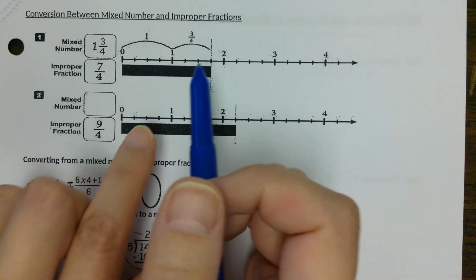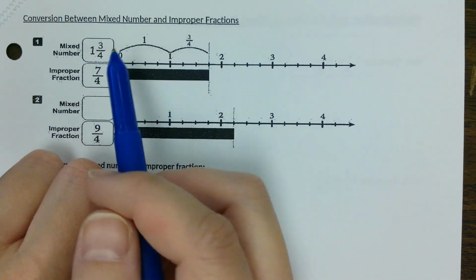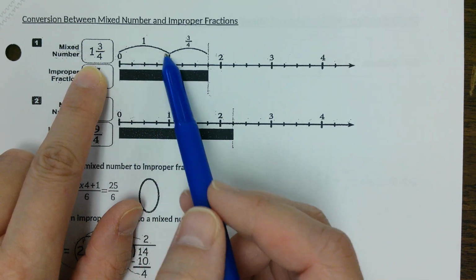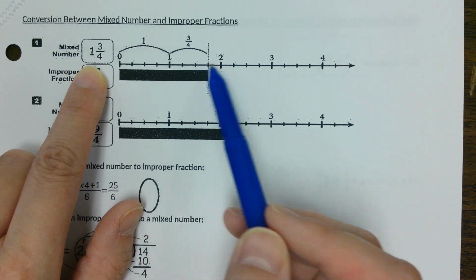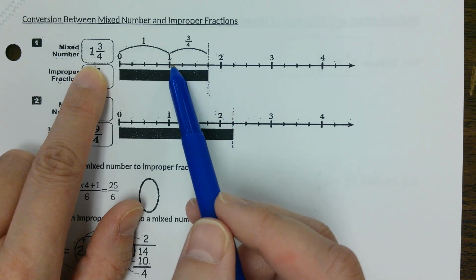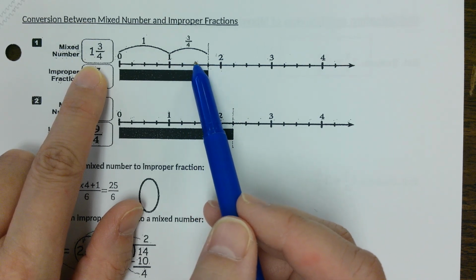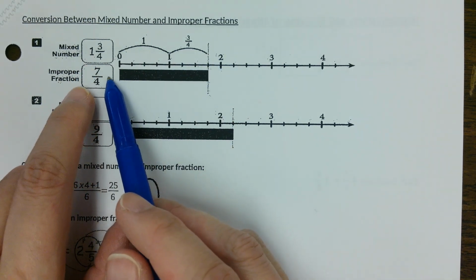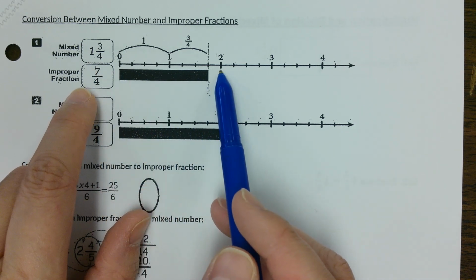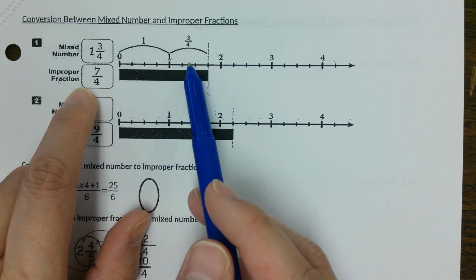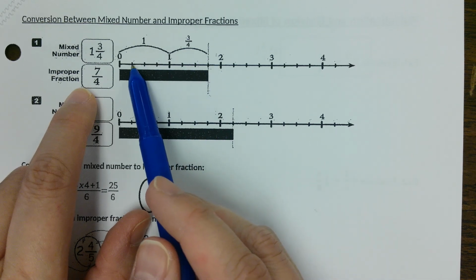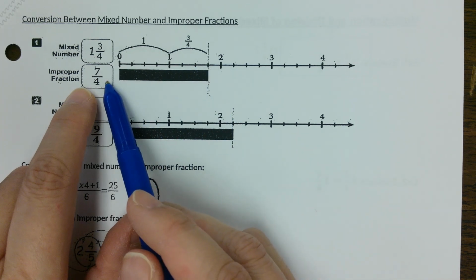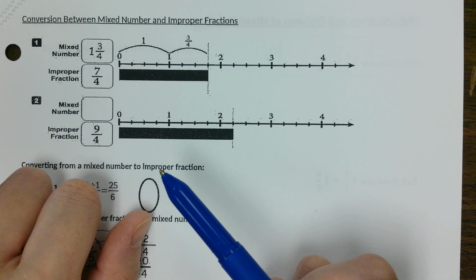One of the questions from your homework yesterday dealt with a number line like this. In mixed number form, 1 and 3/4 would mean 1 whole, and then since the line is broken up into 4 parts, each part is a quarter. So 1/4, 2/4, 3/4. So this is 1 and 3/4. We can also write this as an improper fraction. If every number is broken up into 4 parts, if you count it, 1 part, 2 parts, 3, 4, 5, 6, 7 parts. So 7 over 4, which is the same thing.